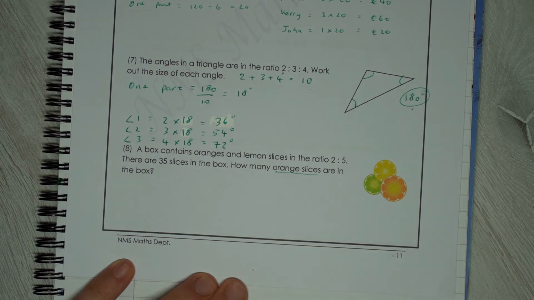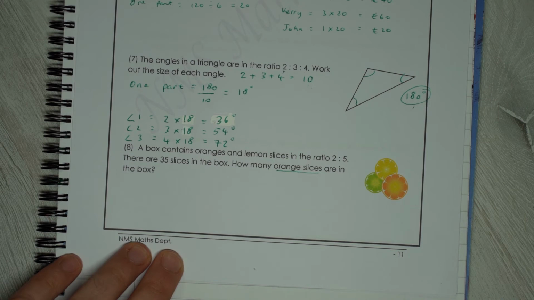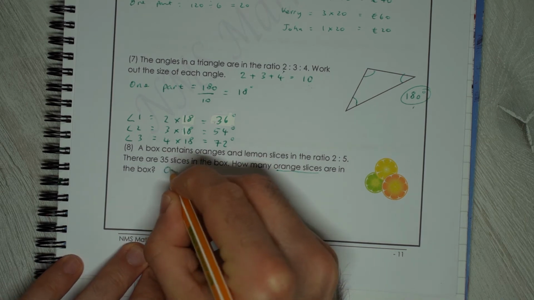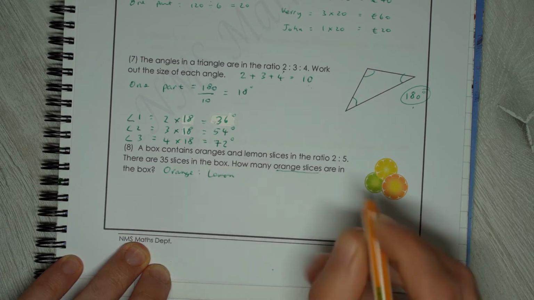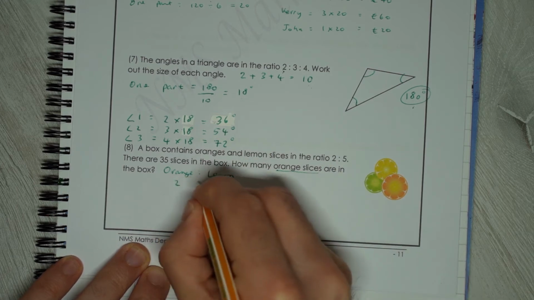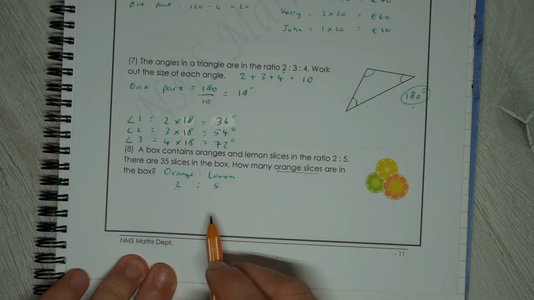We are not also asked to find how many lemon slices there are, only the orange slices. And we work out exactly the same. Okay? So we know that the ratio of orange slices to lemon slices is 2:5.